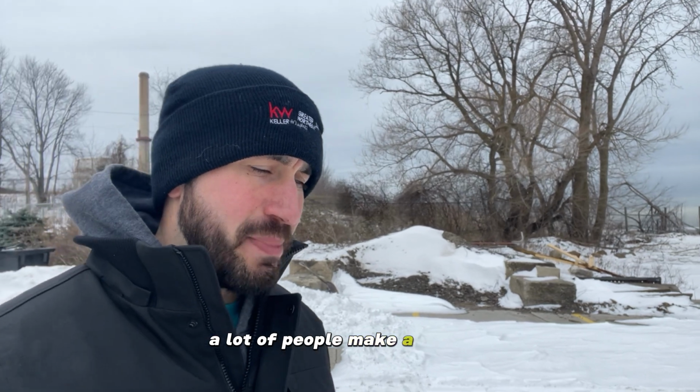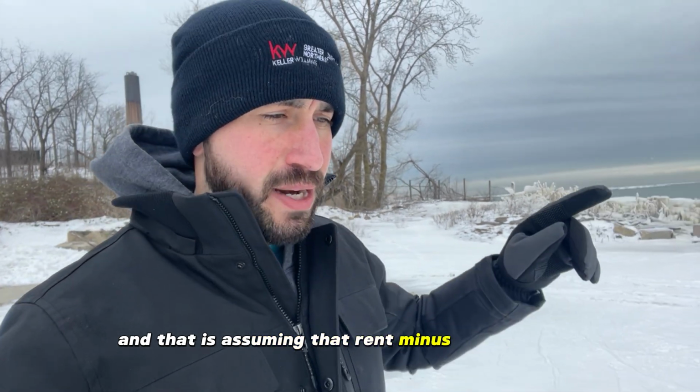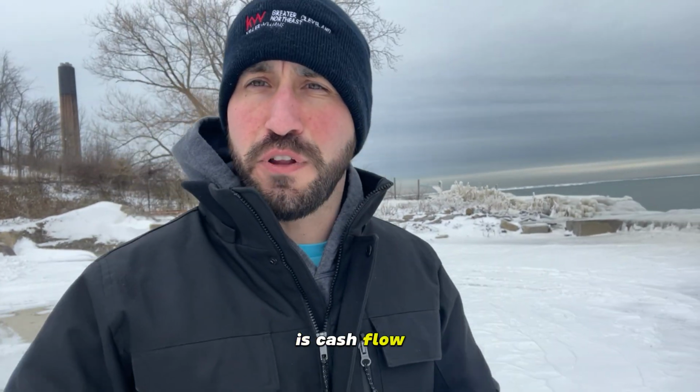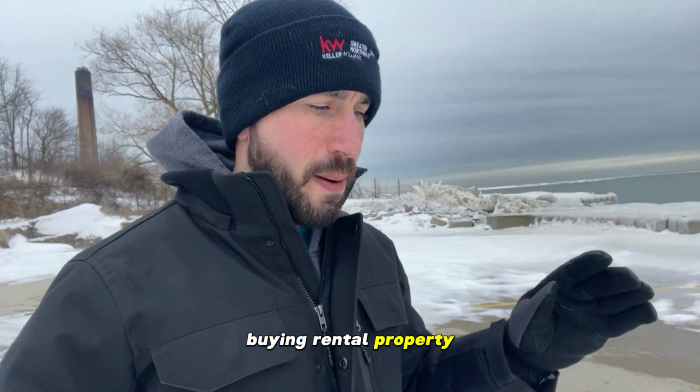A lot of people make a mistake that costs them a lot of money when they're buying rental property, and that is assuming that rent minus your payment is cash flow. That's the quickest way to lose money buying rental property.